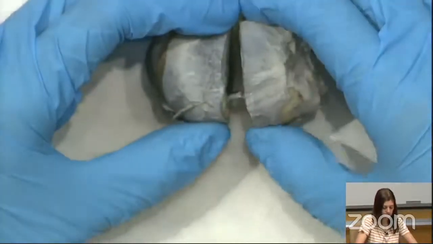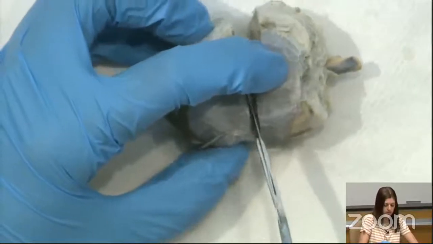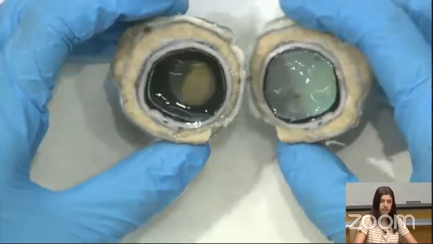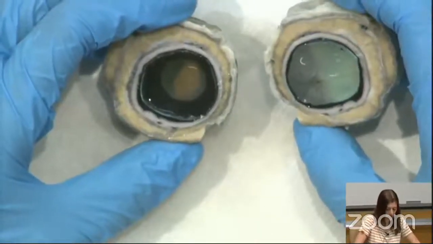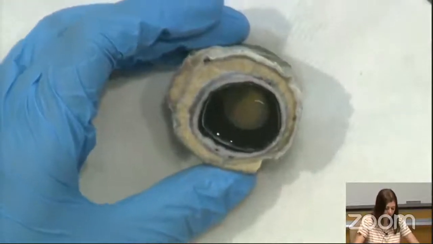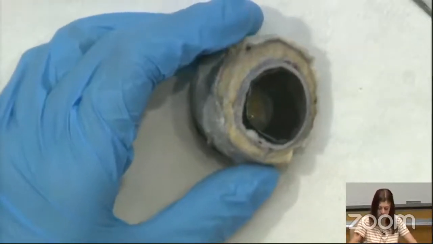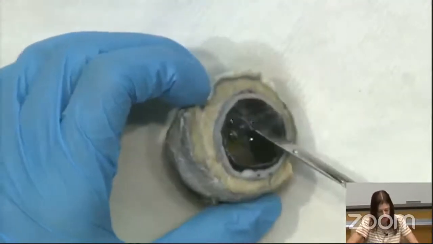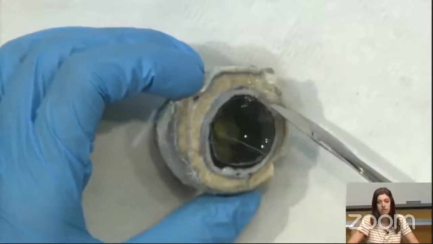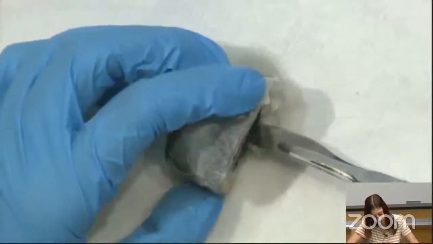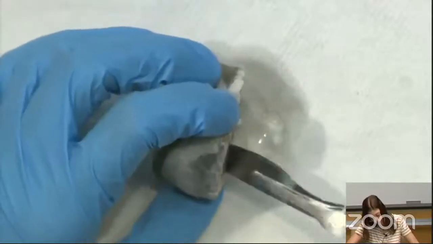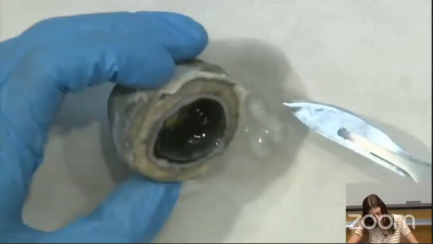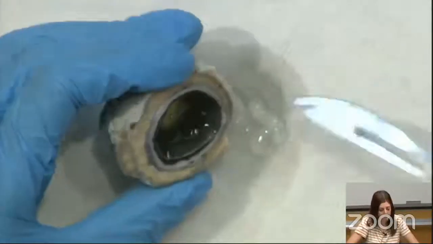Okay. Oops. All right. So here is the front of the eye, and here's the back of the eye. First, let's start with the front of the eye. So I'm just going to empty out this fluid here. So this contains nourishing chemicals for your eye, and it also helps to focus the light. It has an index of refraction similar to water. You can see it looks kind of watery.